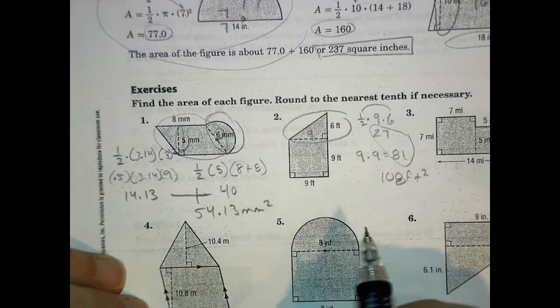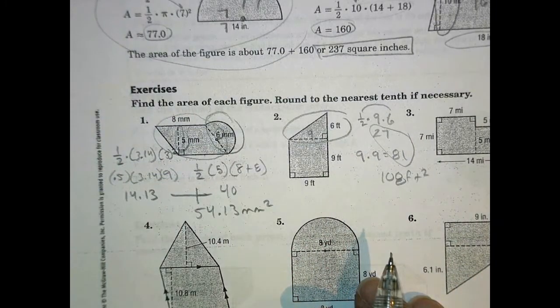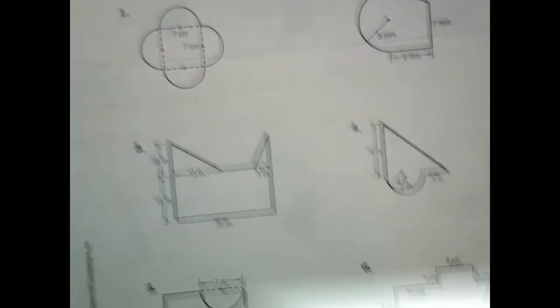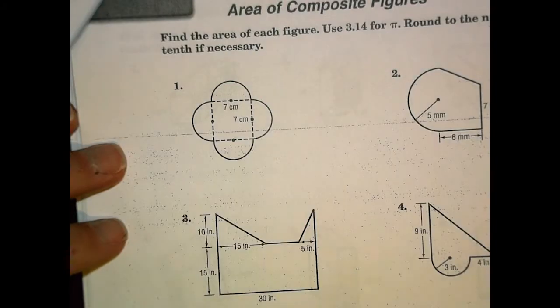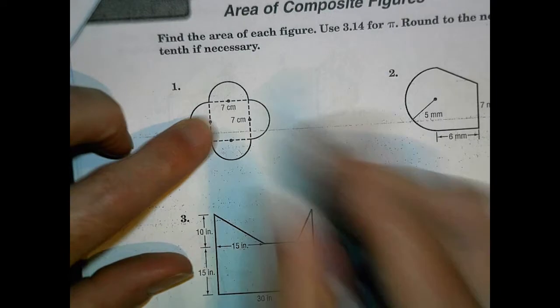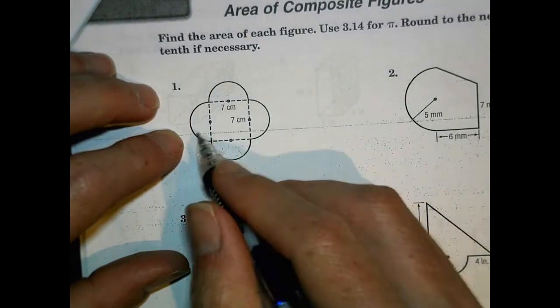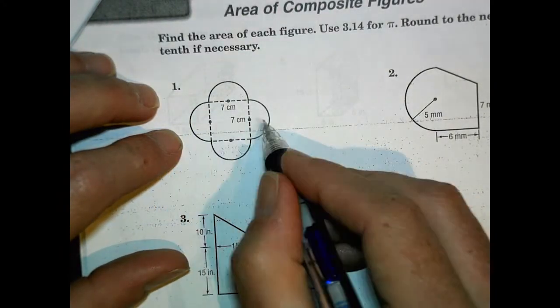I'm going to let you do the homework on your own. Again, there's only 4 of them here. So as you do your homework, and we'll come back to this in a second, this first one we have a series of what? Look at it carefully. We have a square and we have circles.